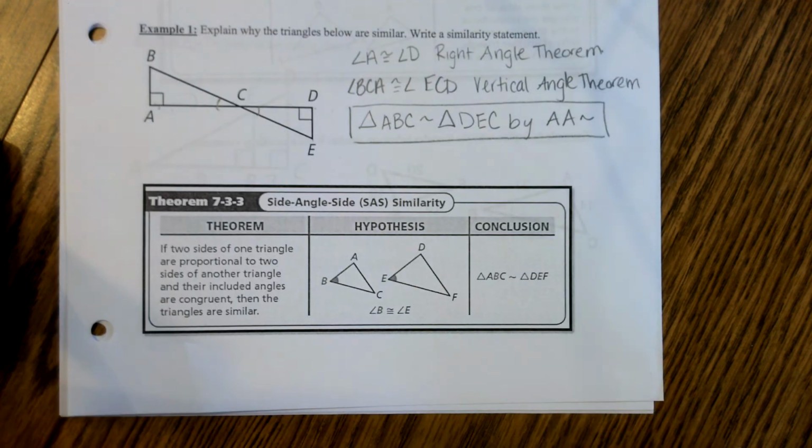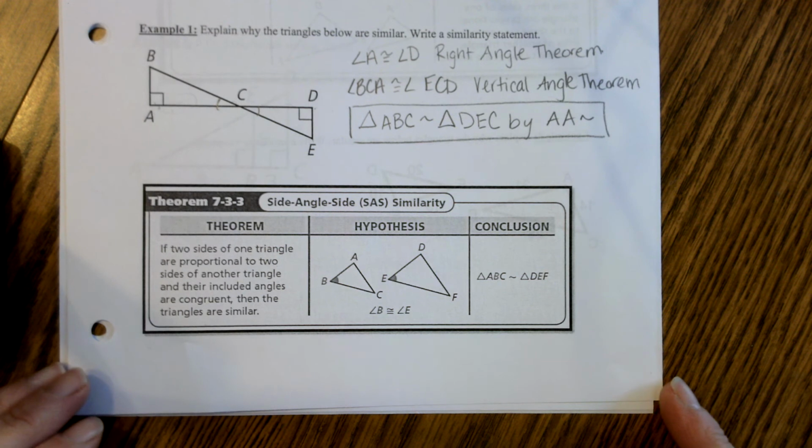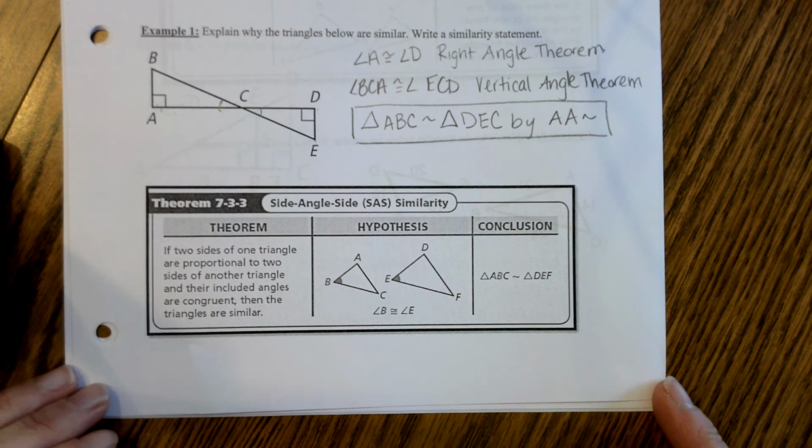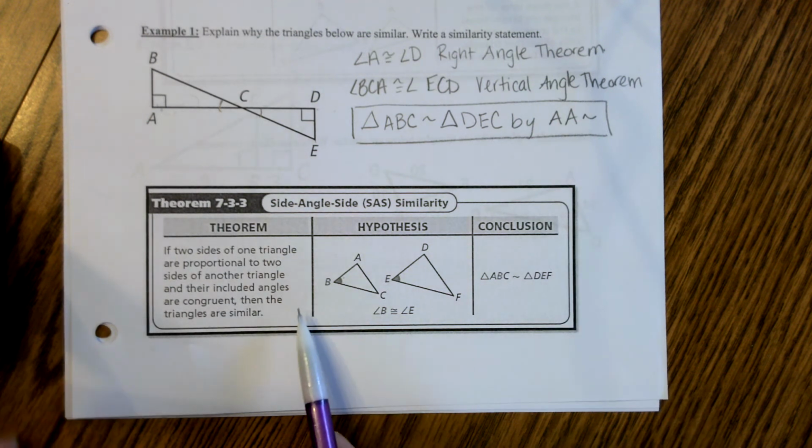The next theorem, side-angle-side similarity. It says if two sides of one triangle are proportional to two sides of another triangle, and their included angles are congruent, then the triangles are similar.